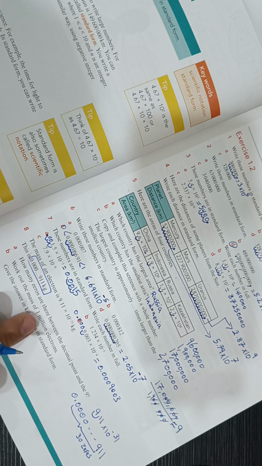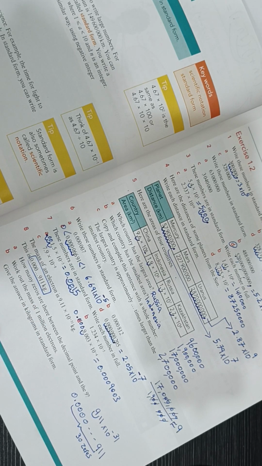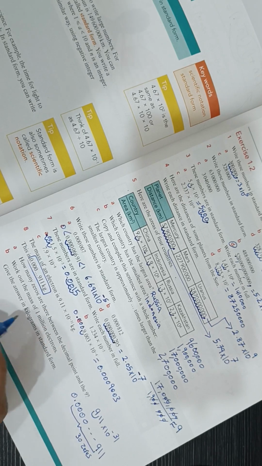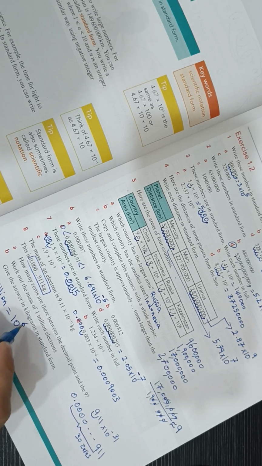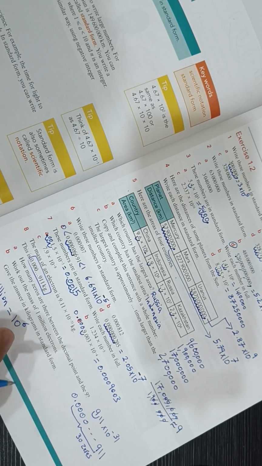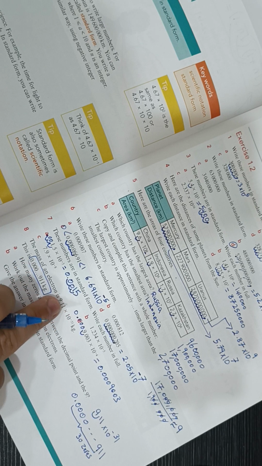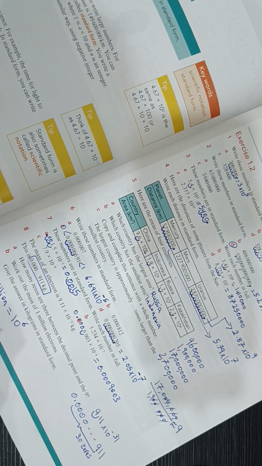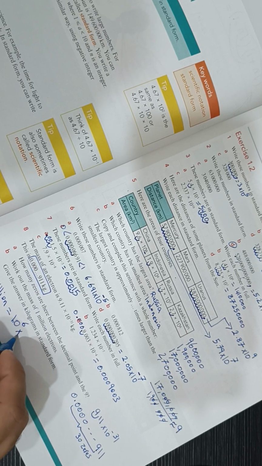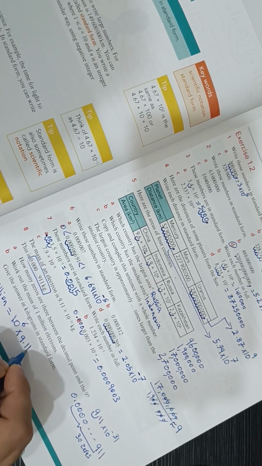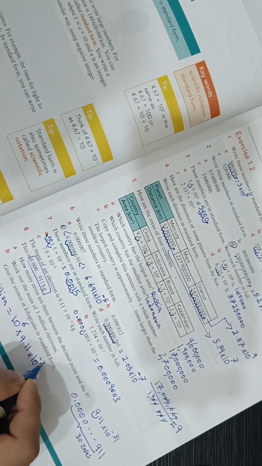Work out the mass of 1 million electrons. Give the answer in kilograms in standard form. Okay, 1 million electrons. 1 million is equal to 10 to the power of 6. Here is the mass of only 1 electron. What about the mass of 1 million? So we have to multiply this by 9.11 times 10 to the power of negative 31.